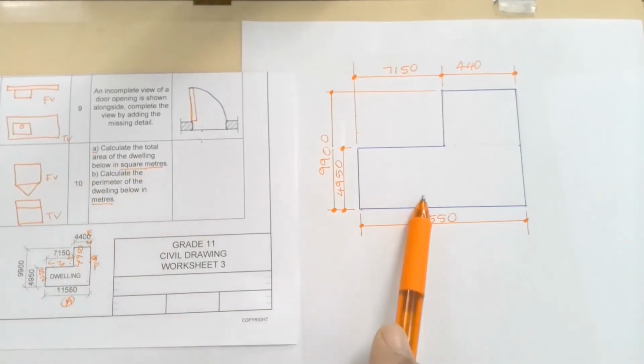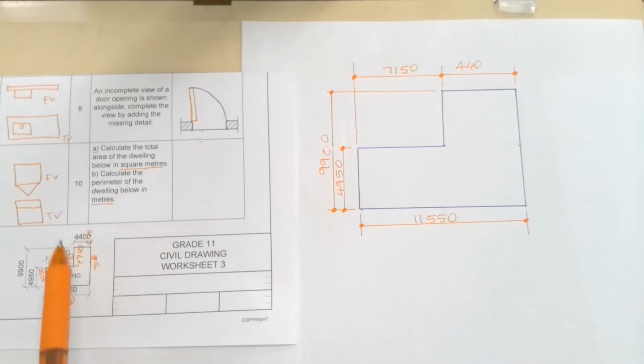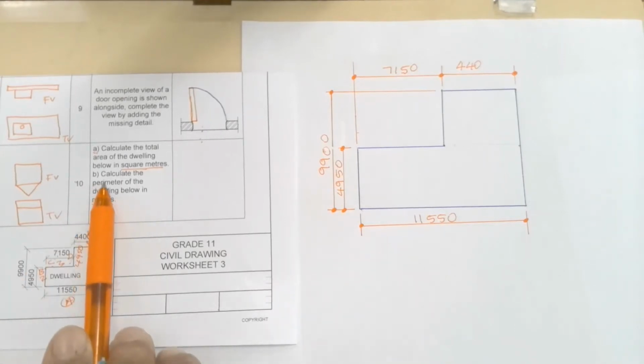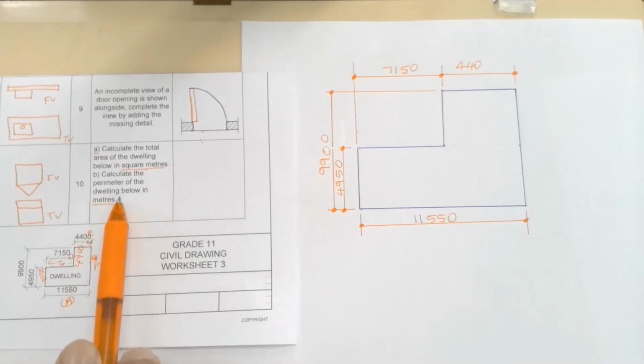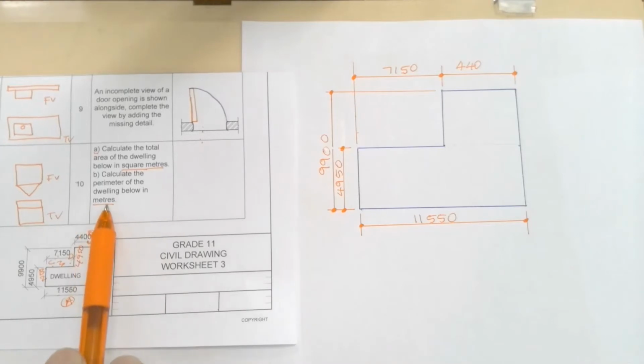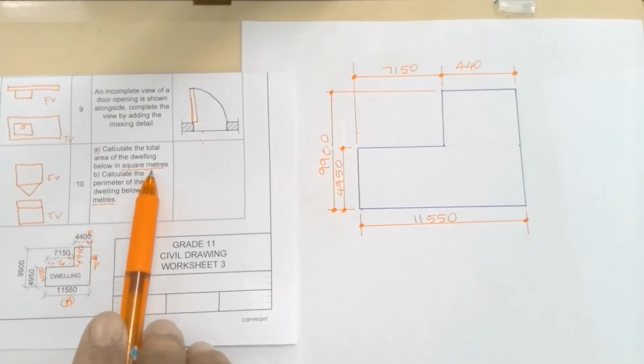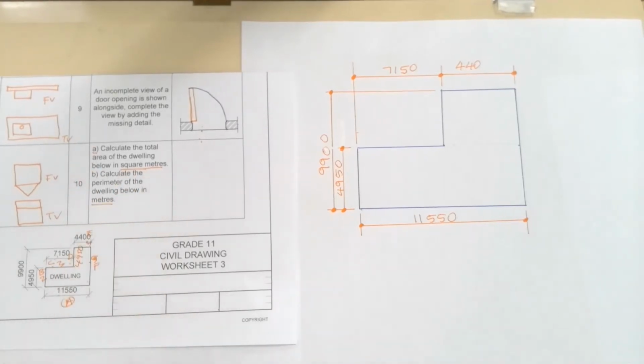This is a drawing that I had to redraw to make it bigger and visible and nice for you, which came from this dwelling here. B. Calculate the perimeter of the dwelling in meters below. I've underlined the meters, I've underlined square meters. Right, so let us start with A.